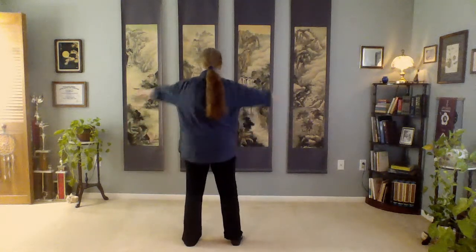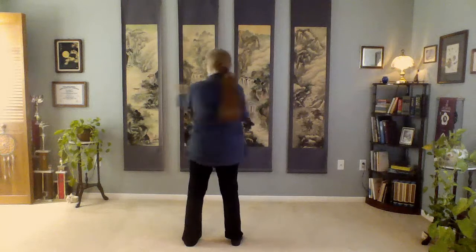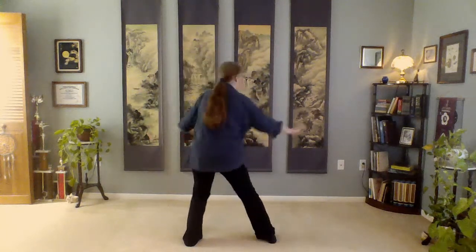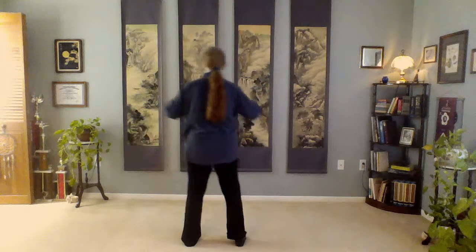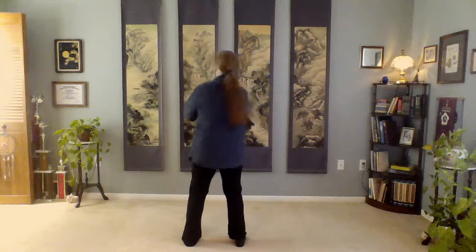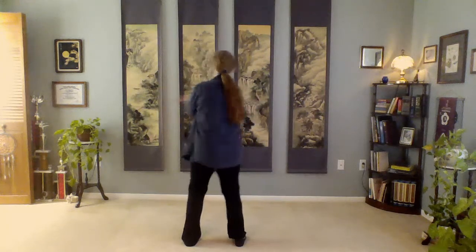Quiet and complete. Little bit of energy in that move, not too much. Not much. Nice and easy. Quiet.